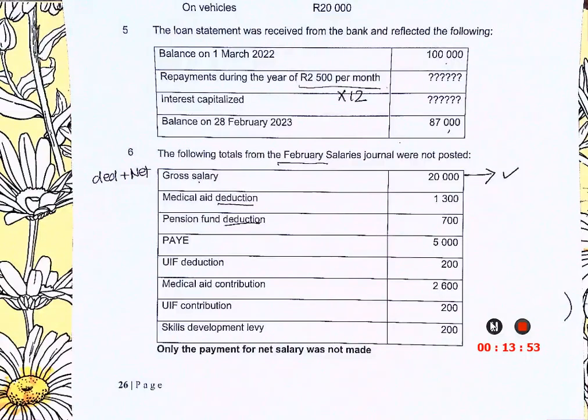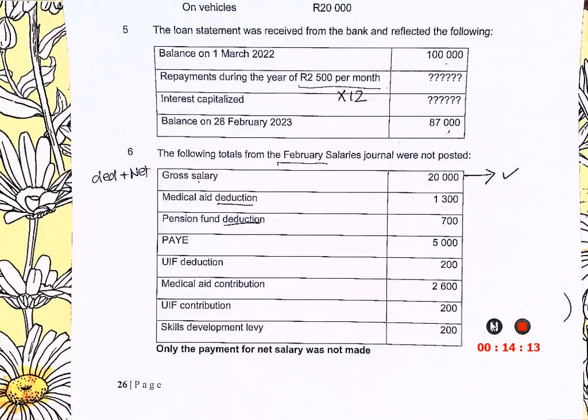So basically what happens is on my salary slip, it will say I earn 20,000. Then it will say the business takes 1,300 to the medical aid, because I, as the business, will take that 1,300 or whatever from every single worker and pay it over as one big amount to the medical aid.